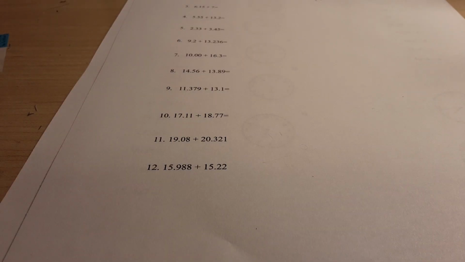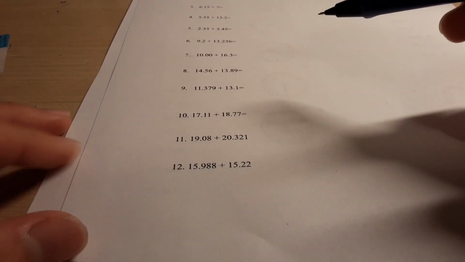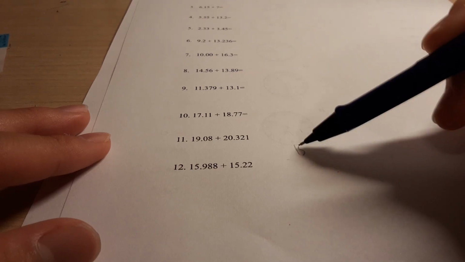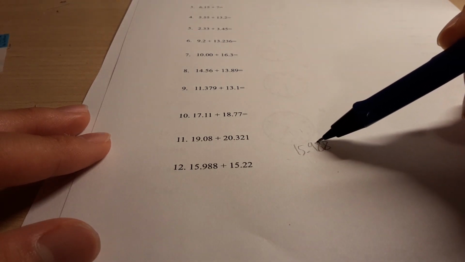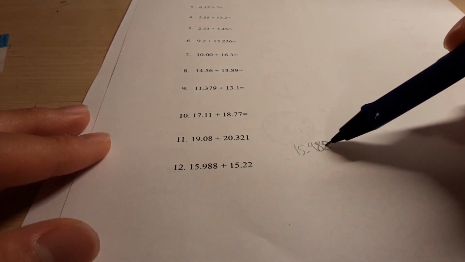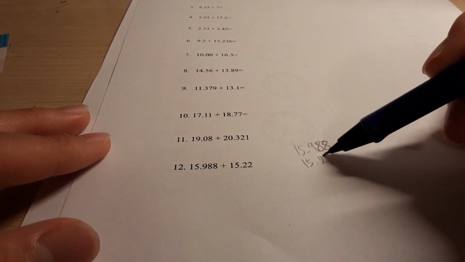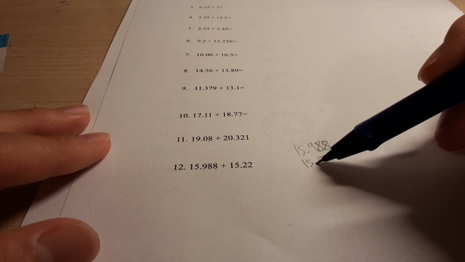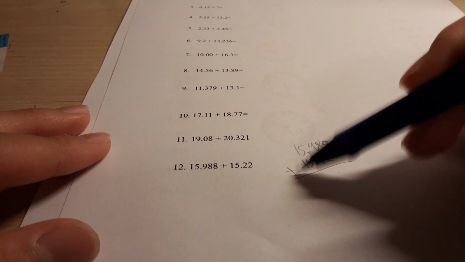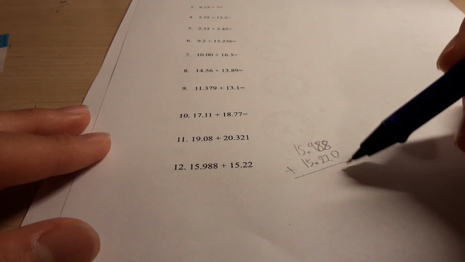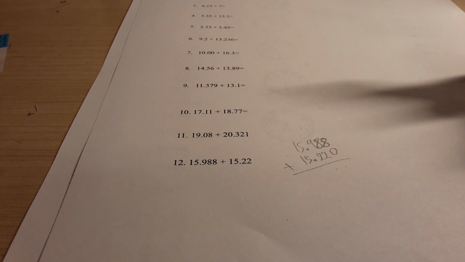Let's try number 12. So for 12, the number's kind of long, but we can simplify this by just adding a 0 at the end. Now align the decimal points and do the addition. It's just the same as addition, really.